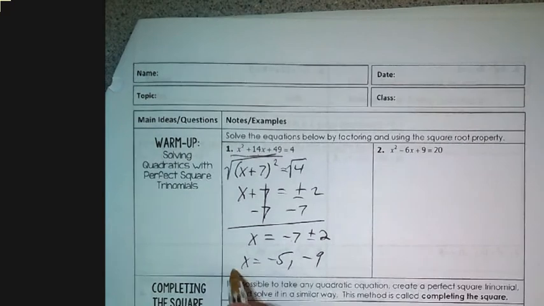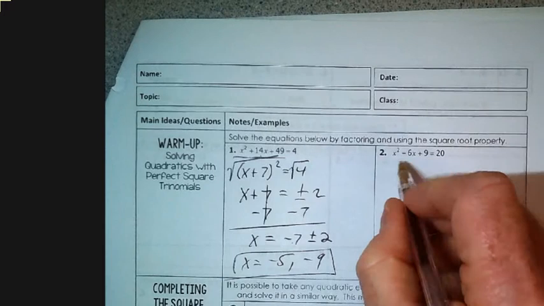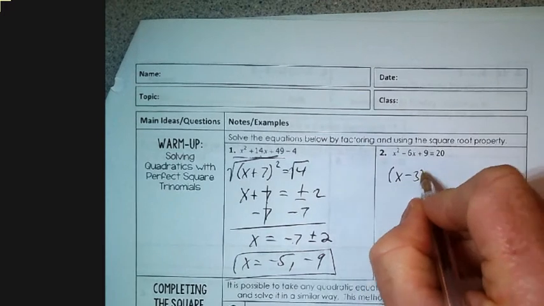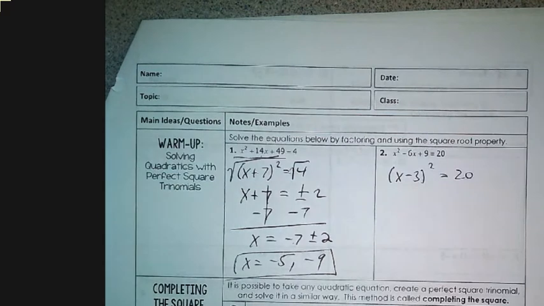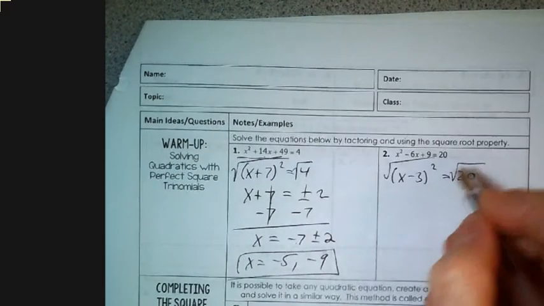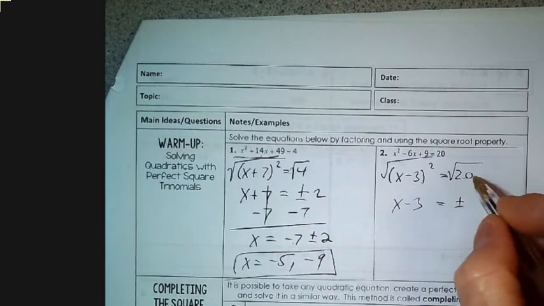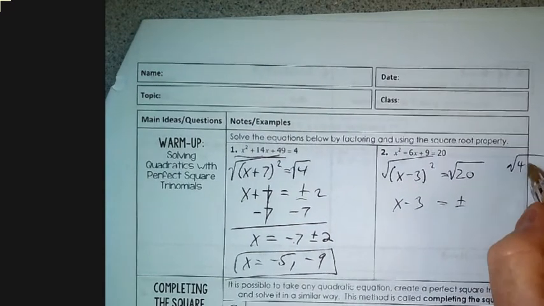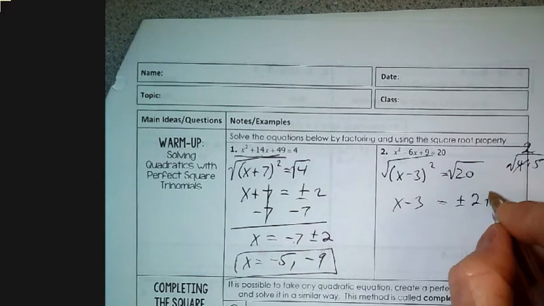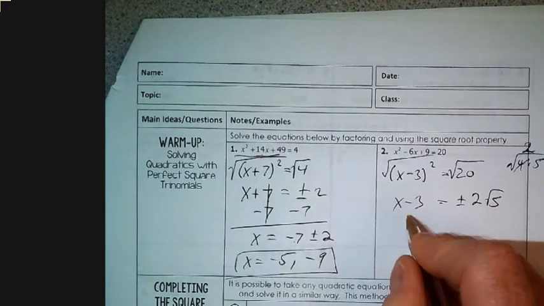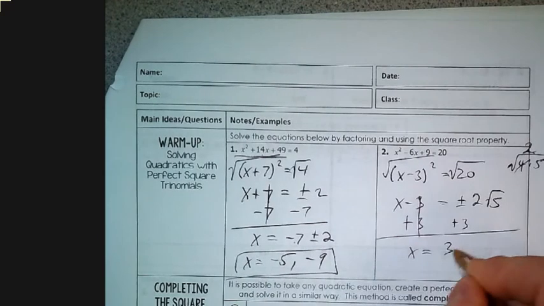Alright? We would do the same thing in this problem. So here we have a perfect square trinomial. It's x minus 3 squared equals 20. So again, take the square root of both sides. So x minus 3 equals plus or minus the root of 20. Now, we can break that 20 into 4 times 5, so it's going to be 2 root 5. So we add 3 to both sides. So x equals 3 plus or minus 2 root 5.